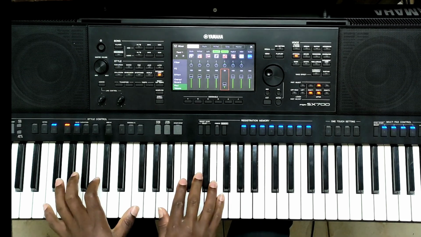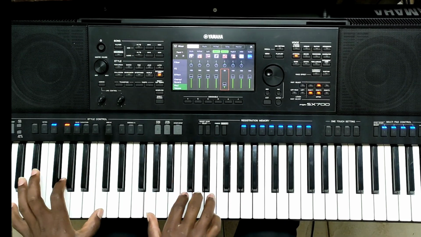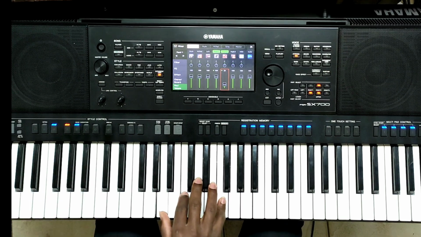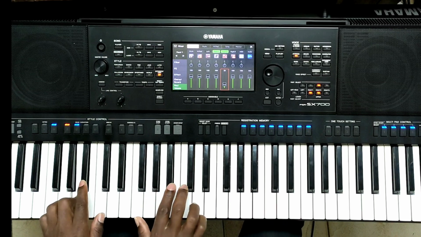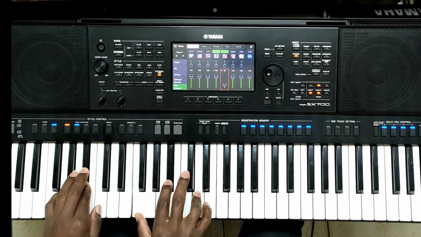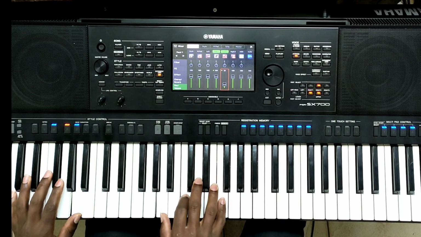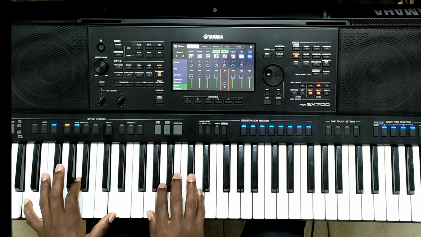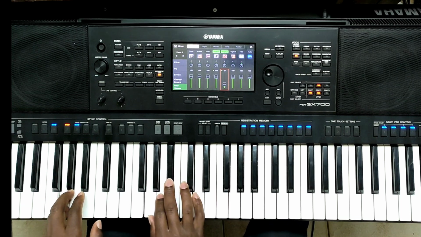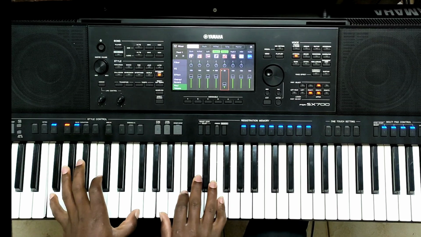So I'm going to utilize: how wonderful is your name, oh Lord. How wonderful is your name. Ooh. How wonderful is your name. How wonderful is your name, oh Lord.